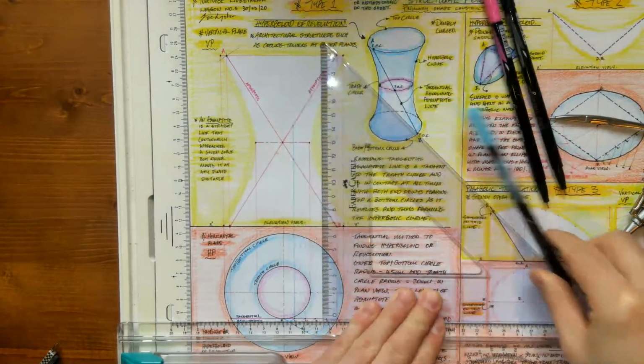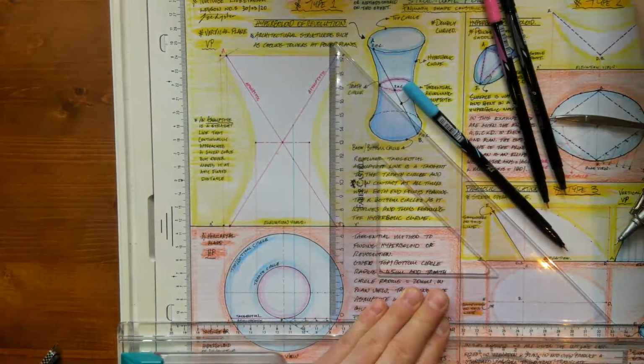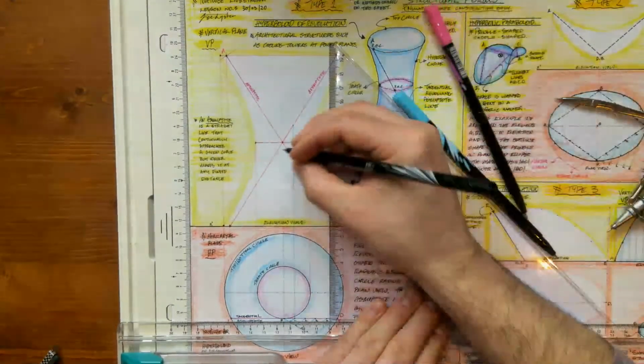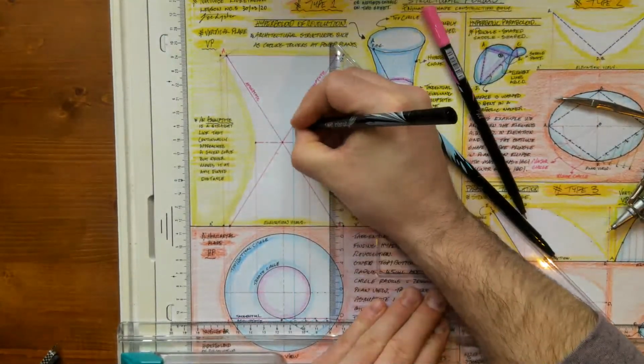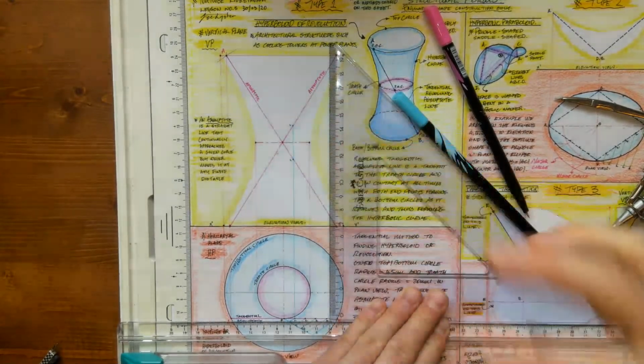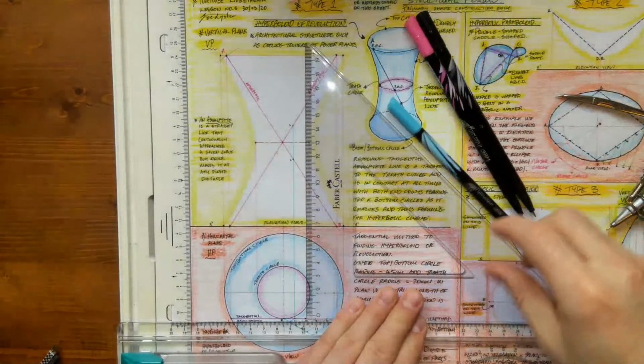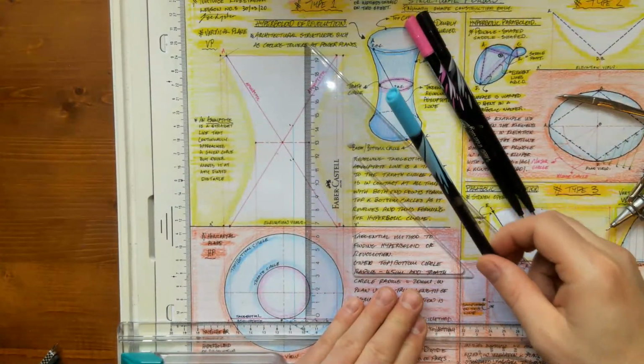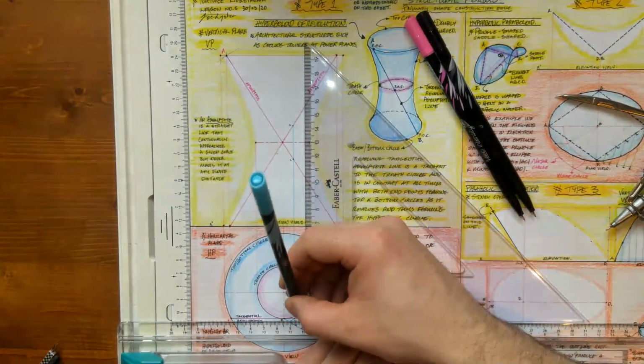Bring 1 on up. Lovely. When I bring 1 up, straight away, guys, don't delay. Just mark 1 and 1 very lightly there. Now, they're not the points that are on the curve, but they're very important to finding the points on the curve in a moment. Okay?